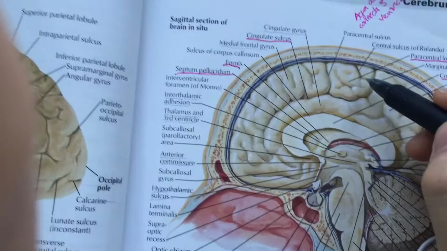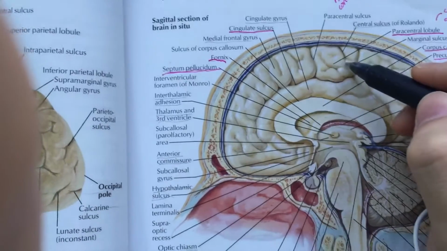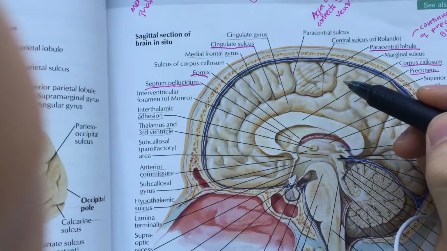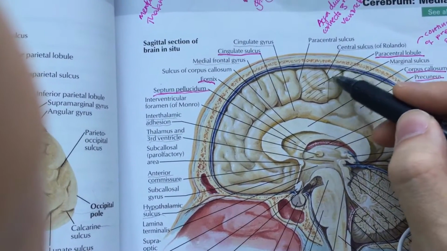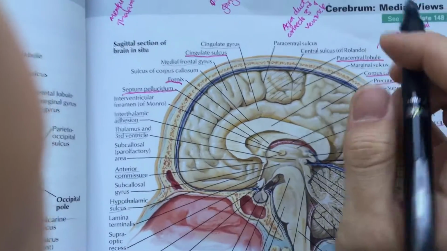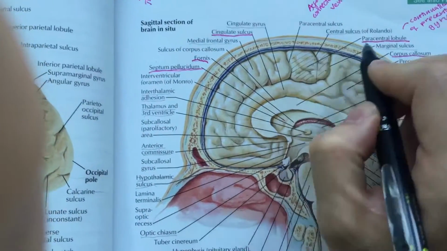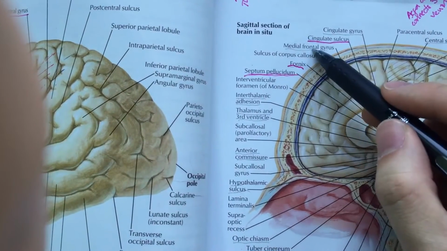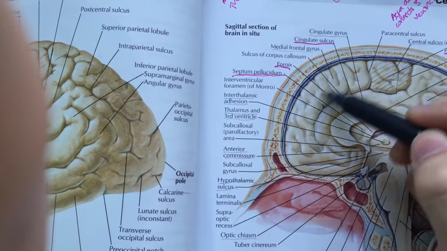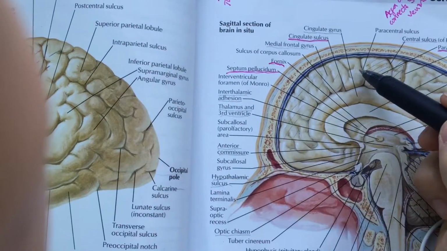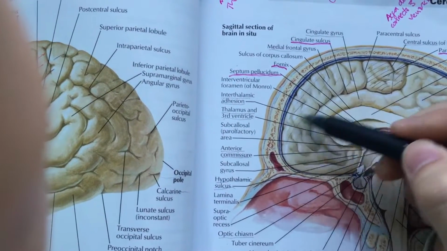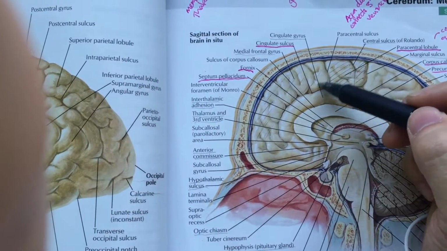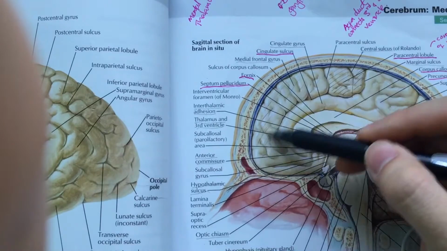So is this part of the frontal lobe or the parietal lobe? Well, how do you know? Divide it into two. This is the anterior part of the paracentral lobule, and that's the frontal. The posterior part is going to be the parietal. The anterior part of the paracentral lobule is the frontal lobe, along with, here it says, the medial frontal gyrus. Some books say that this is the superior frontal gyrus, but if you want to be even more specific, because this is the medial side of the brain, you can call this the medial frontal gyrus.